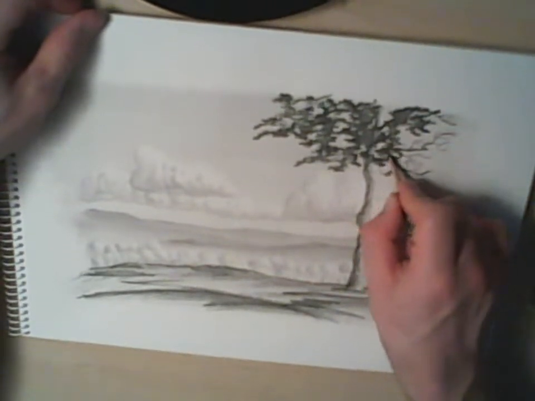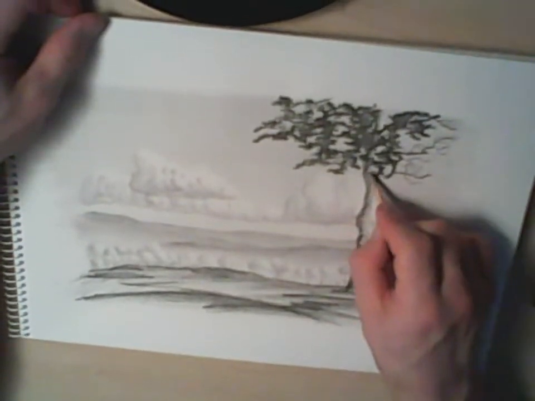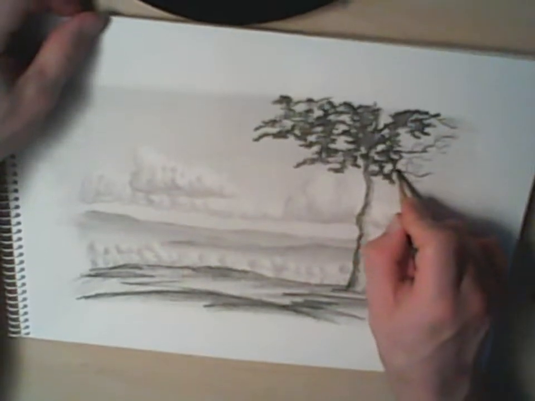Going down here, filling the entire area of the branches with leaves.